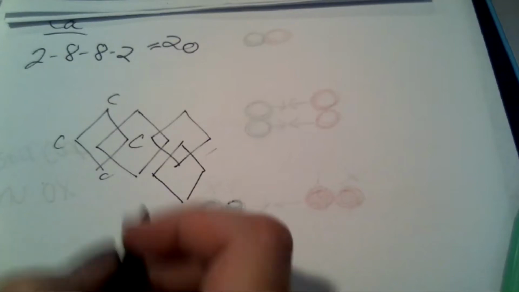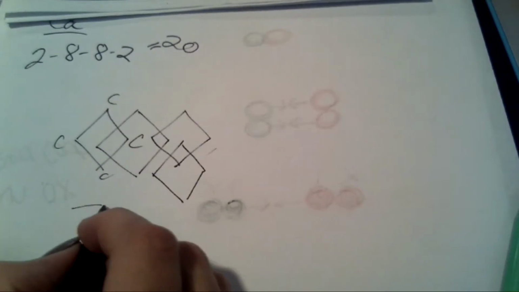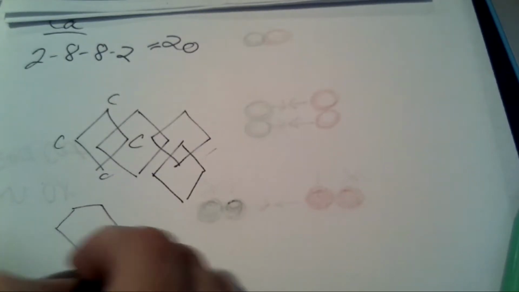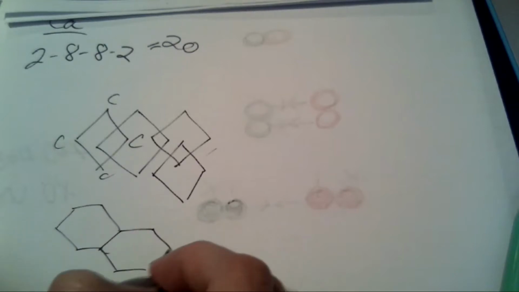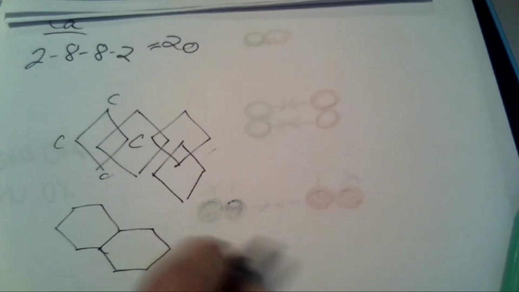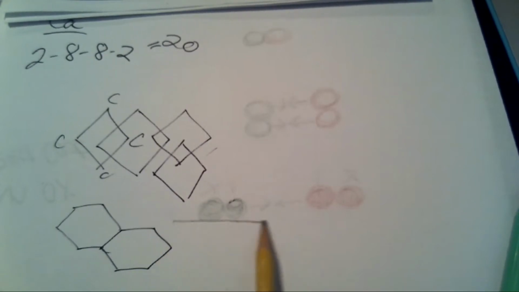Graphite kind of looks like a honeycomb, like it makes hexagons, and they all lay on top of each other, and then they lay in sheets, which is why a pencil will glide and smudge on the paper.